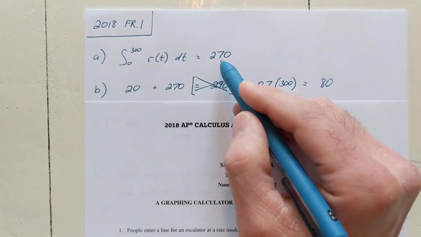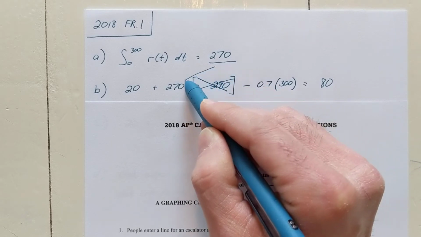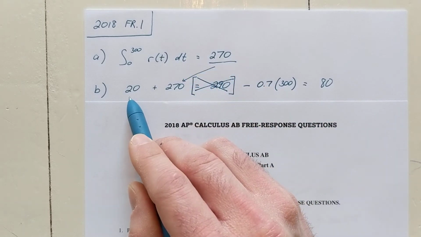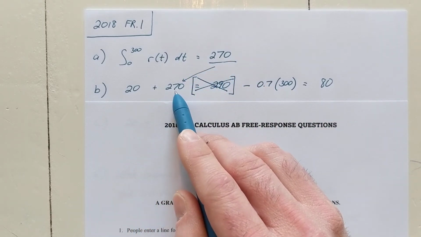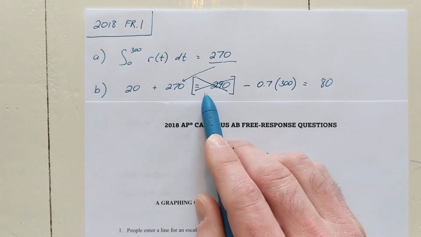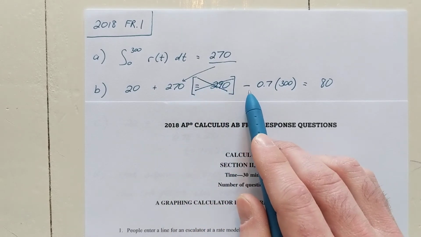Well, that's the exact work that we did up here in part A. So we started with 20 people. An additional 270 people have gotten in line. I should not have written this right here, and I should have kept going now.